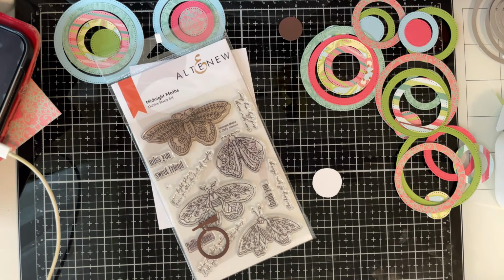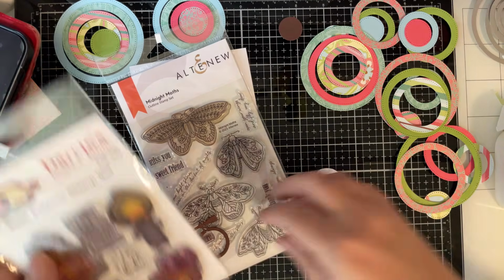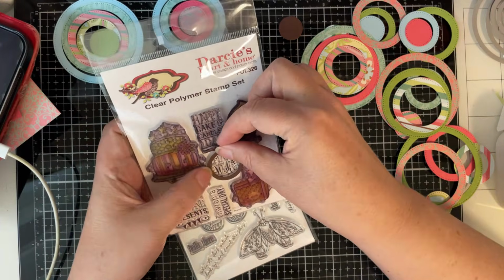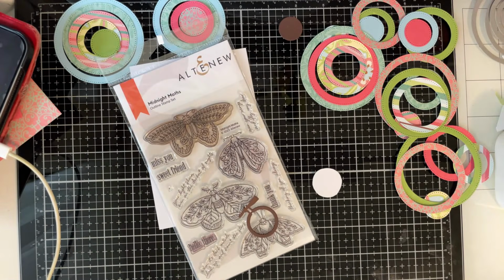It's tricky finding sets that have really small sentiments. I do like these Darcy's Heart and Home. Oh, a fraction too big. That's a shame.